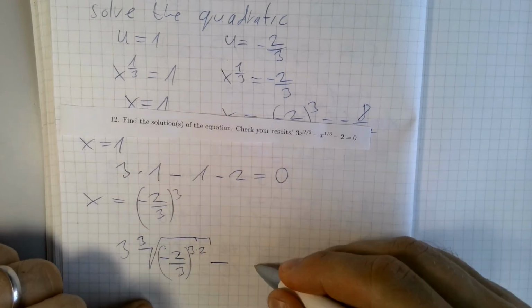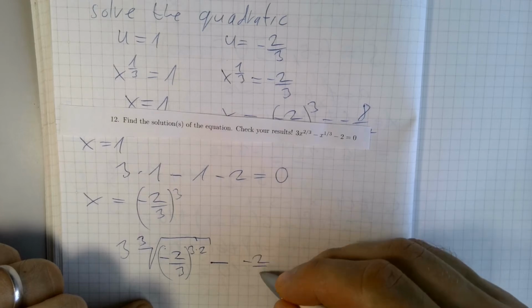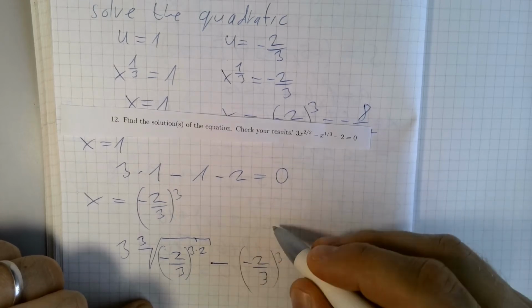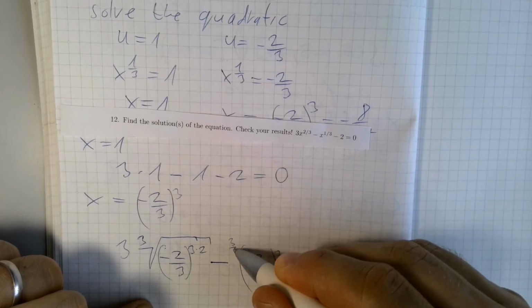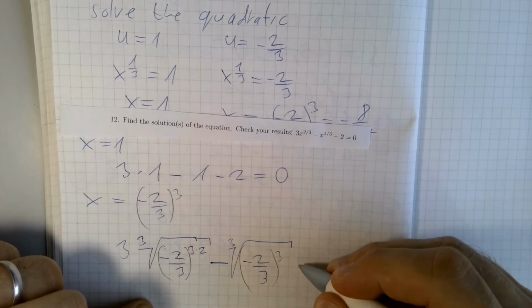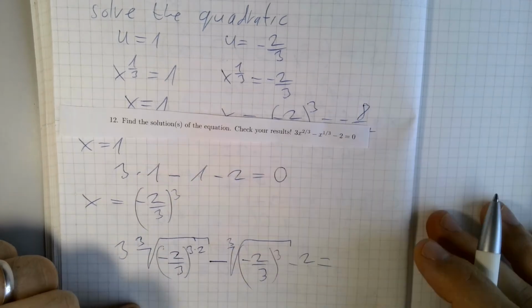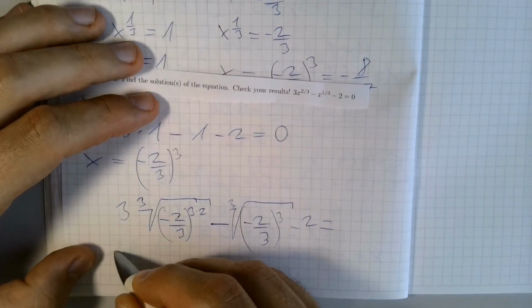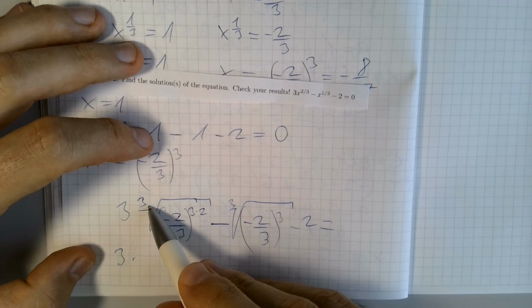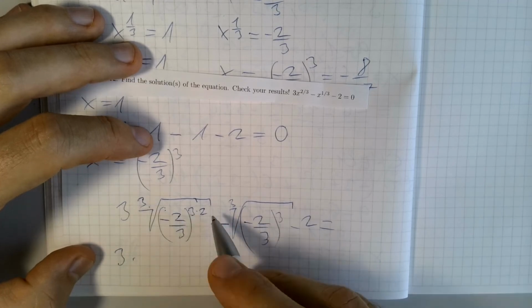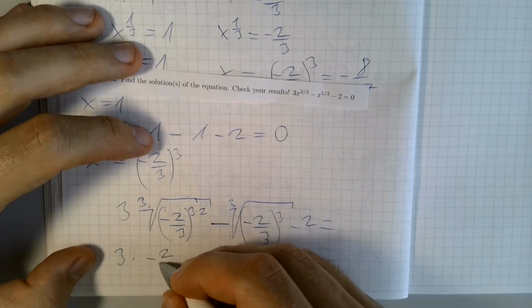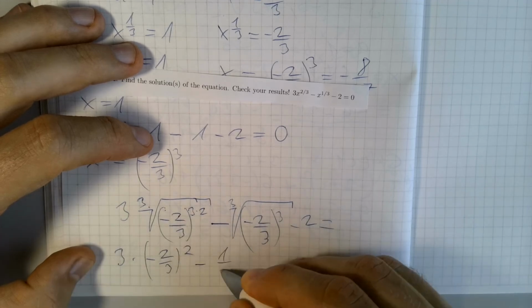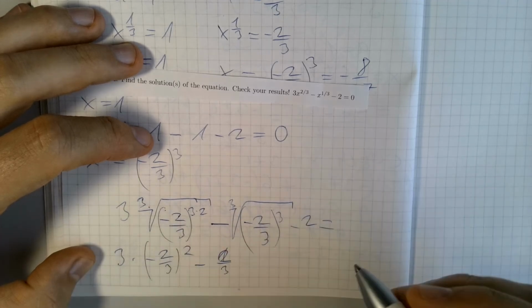Minus negative 2/3 cubed, and that's under the cube root, minus 2 equals, okay, so well, that will be 3 times. Now I take the cube root of something cubed, so I get negative 2/3 squared minus negative 2/3 minus 2.